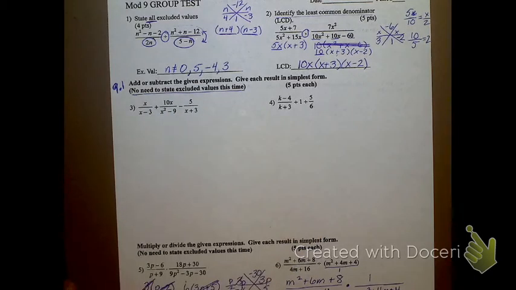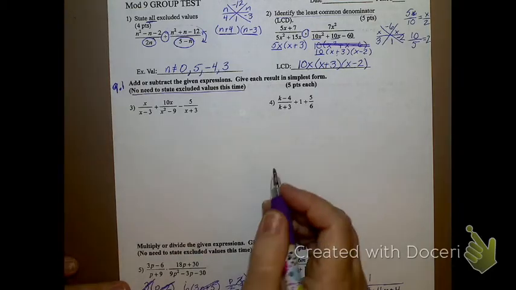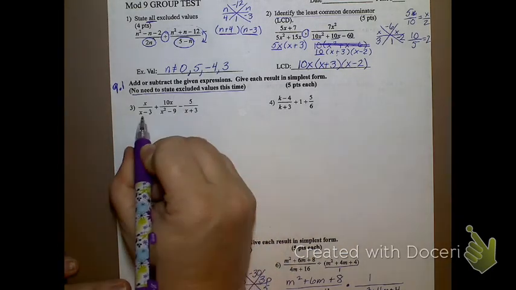No need to worry about excluded values here. Where do excluded values count? When there's an equal sign in the problem. No equal sign, no excluded values to worry about. Okay? So I need to start off by factoring the denominators.